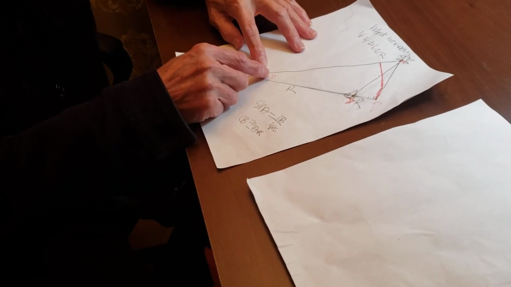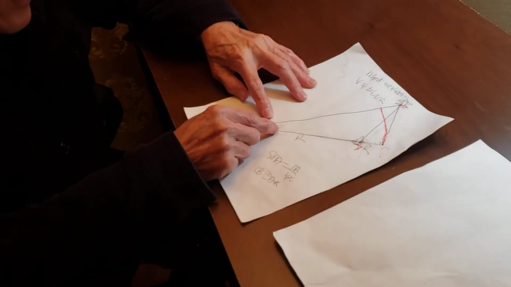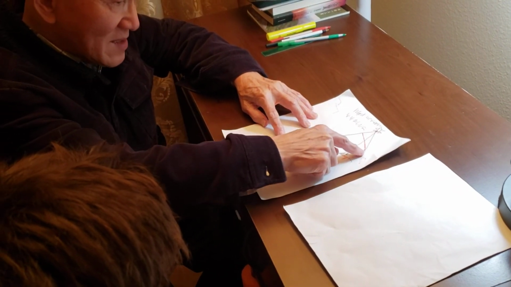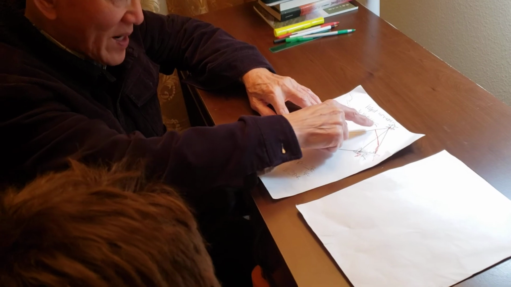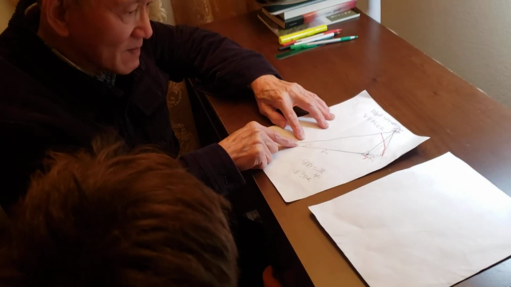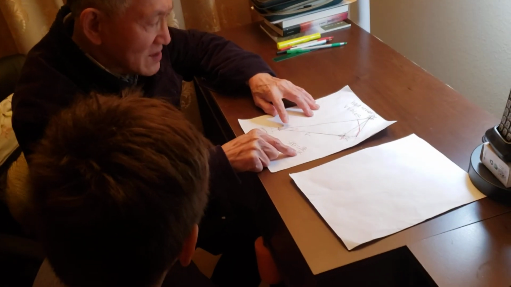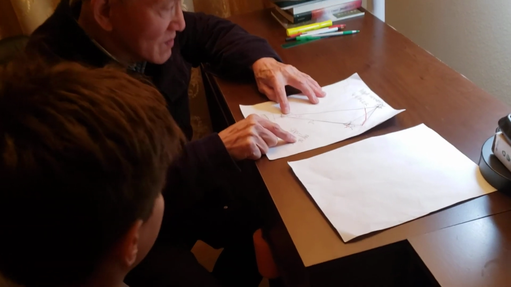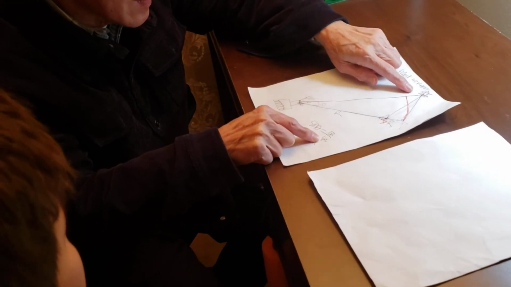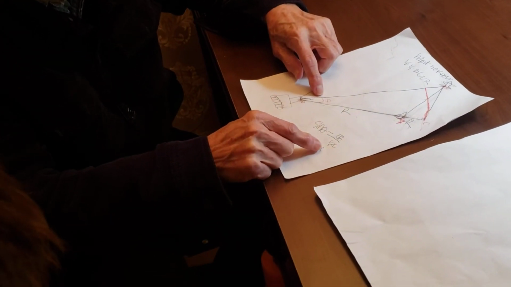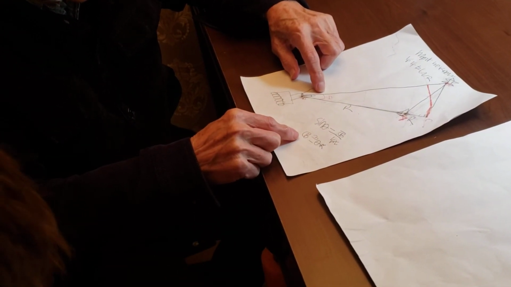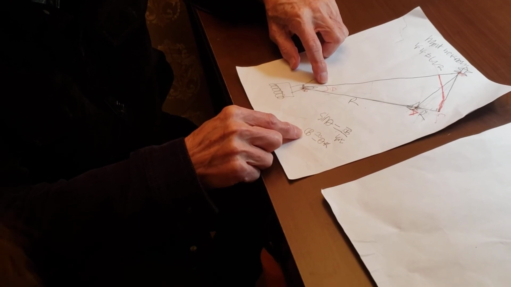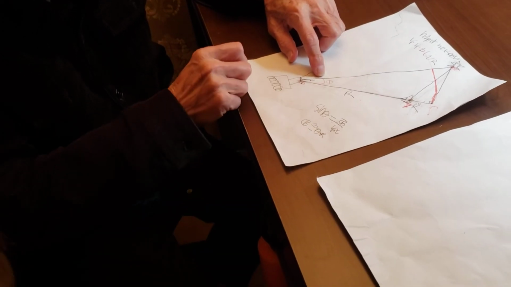Sine theta is this side divided by this side, right? Right. This side is VP times T. VP, velocity, times T, time, equals distance. That's the velocity of the missile. VP stands for velocity of projectile. So is there anything else you don't understand?